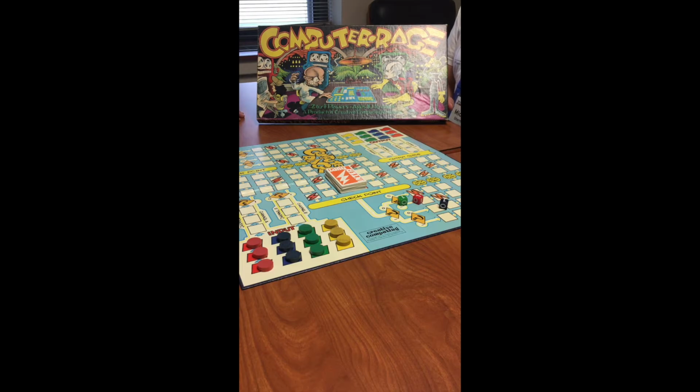You don't bump your opponent back. No, you bump yourself back, and that's it. And if there are no checkpoints behind you, you go all the way back to input. So if you landed anywhere in here, you bump yourself back. Okay. That seems to be it.